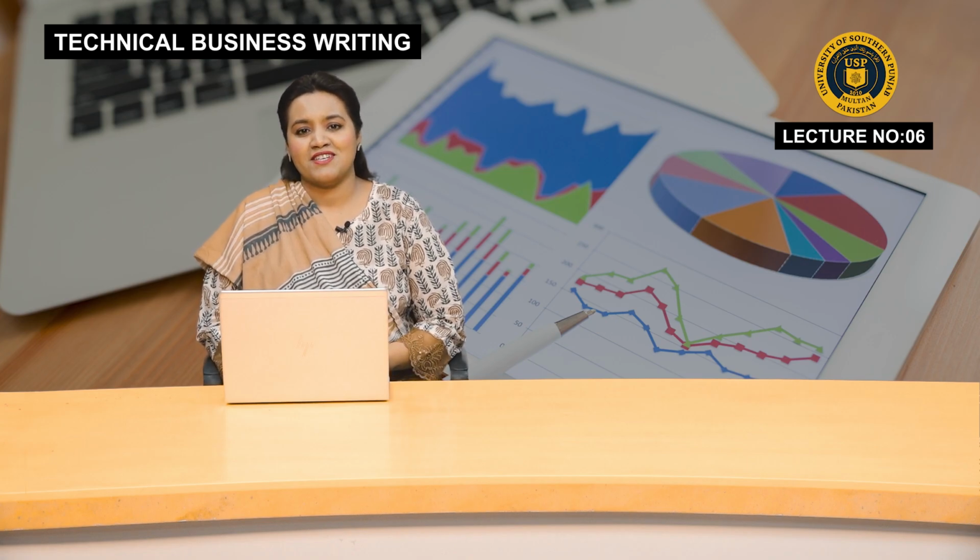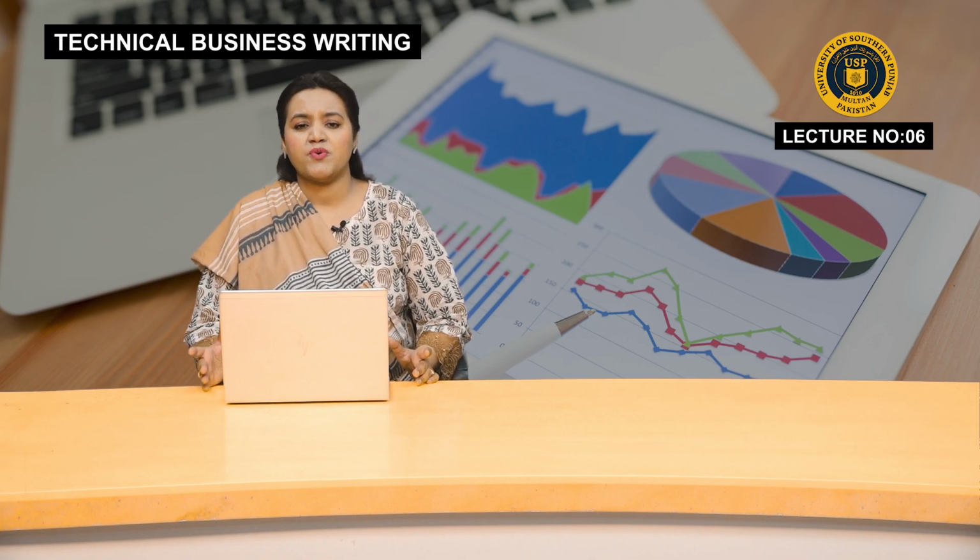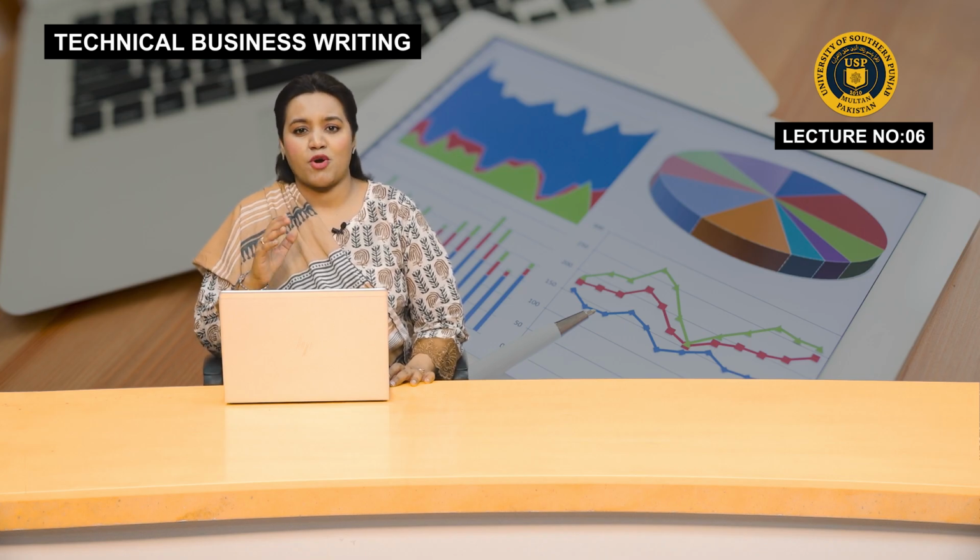Now, let's move towards the elements of an effective speech. An effective speech is well structured and logically organized. In presentations, speeches typically follow a three-part structure, which is introduction, body and conclusion. This structure helps the audience follow the information easily. What do you include in the introduction part? The introduction is the first impression of the presentation. It should capture the audience's attention and introduce the topic clearly.